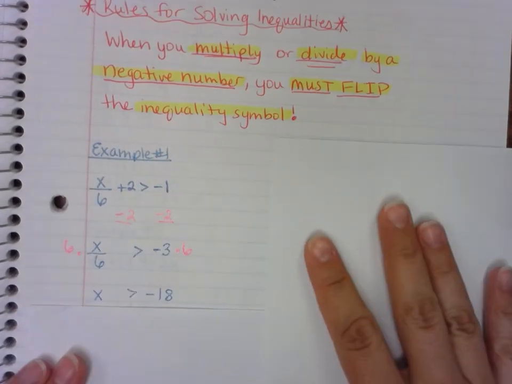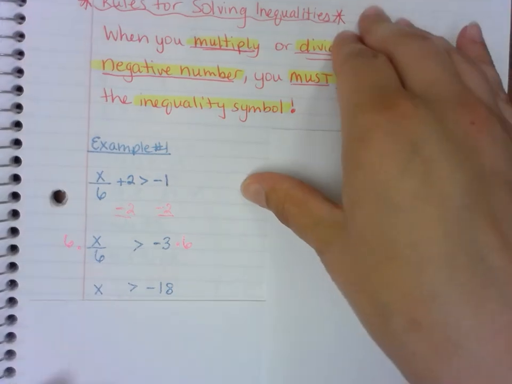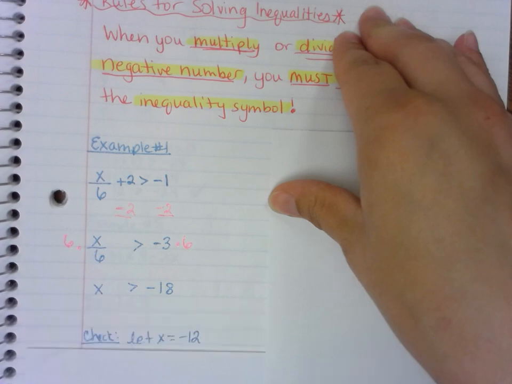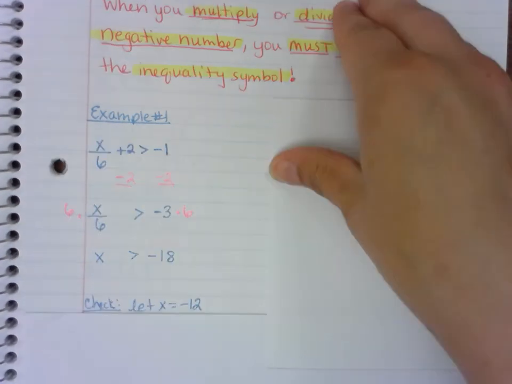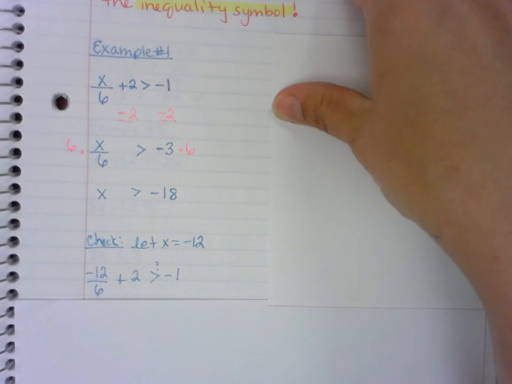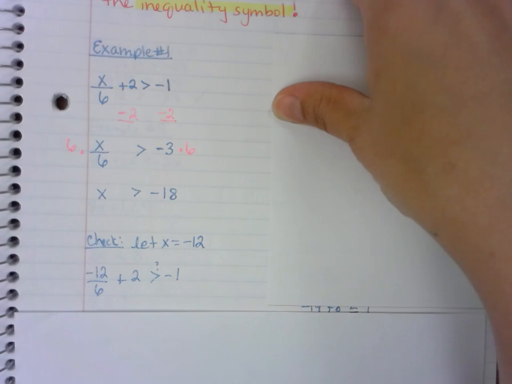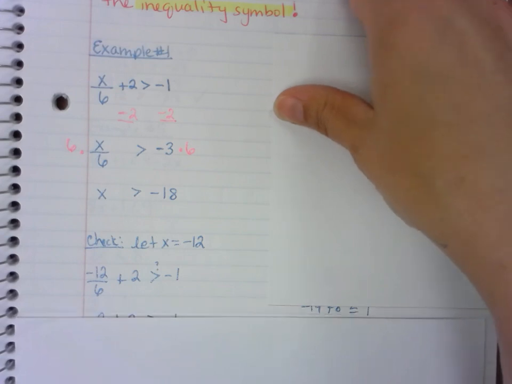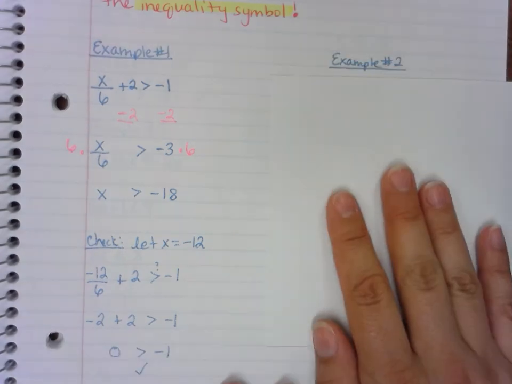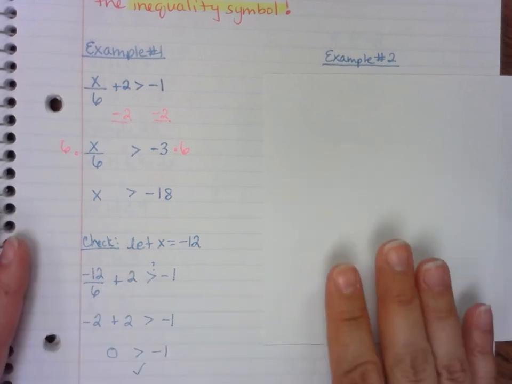When you are solving this, it's always good to go back and check. To check, we want to pick something that is bigger than negative 18. So we're going to let x equal negative 12. We plug it into the original problem: negative 12 divided by 6 plus 2. We want to check to make sure it's greater than negative 1. Well, negative 12 divided by 6 is negative 2, and negative 2 plus 2 is 0, which is in fact greater than negative 1.